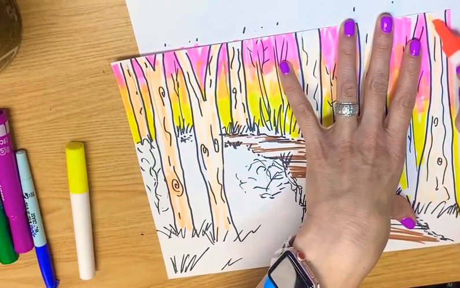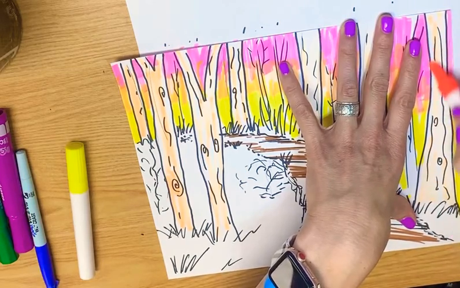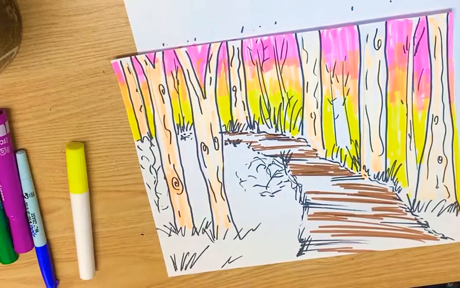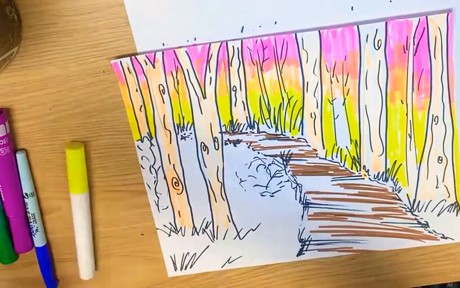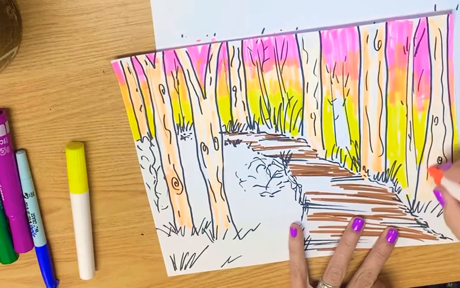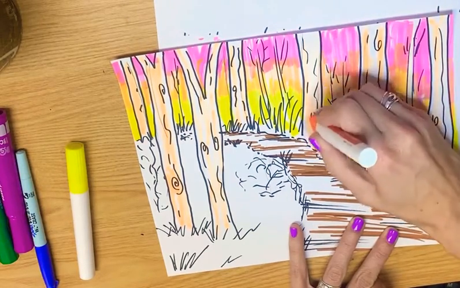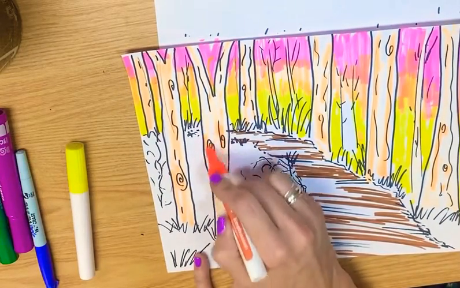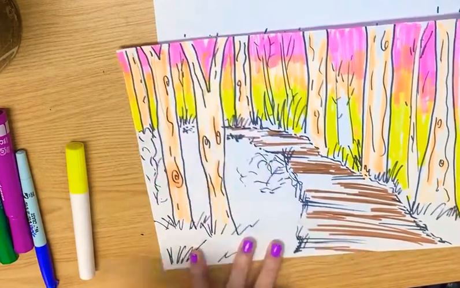I'll probably come back in and add some brown. It looks like my orange is almost dead on that one. Good thing I have a second one, but that's okay if you don't. I'm gonna kind of do all the little swirls especially, I'm gonna get lots of color on those.